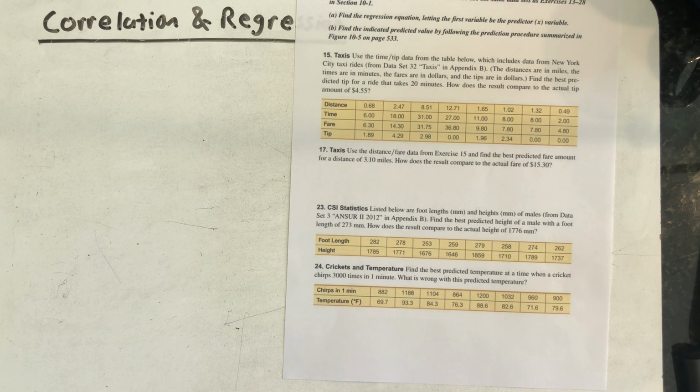In problem number 23 here, we're given foot lengths in millimeters and heights in millimeters of males, and that data is available in the back of our textbook. This is a sample from that data. Find the best predicted height of a male with a foot length of 273 millimeters.